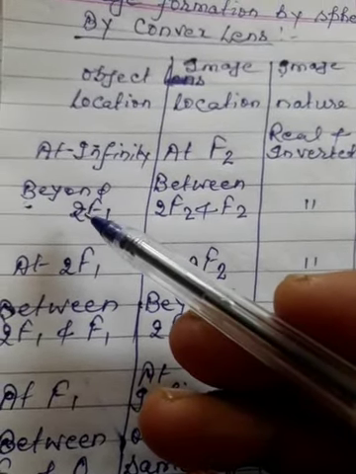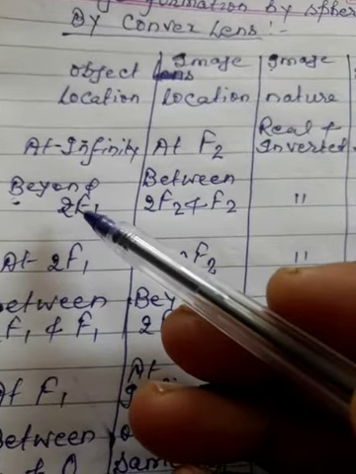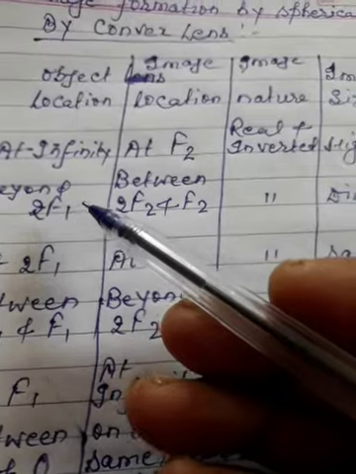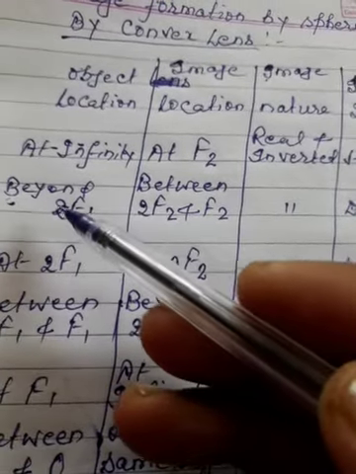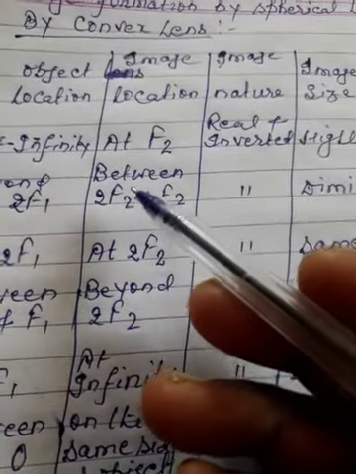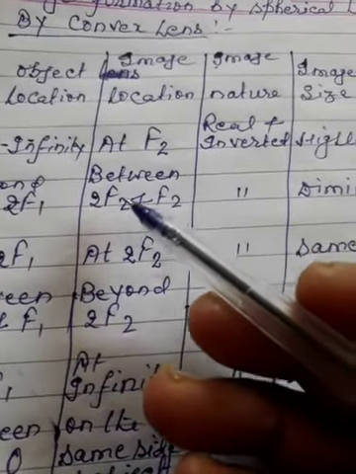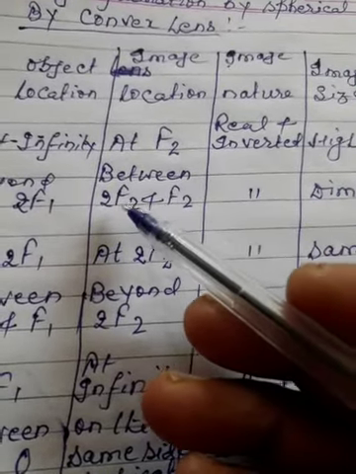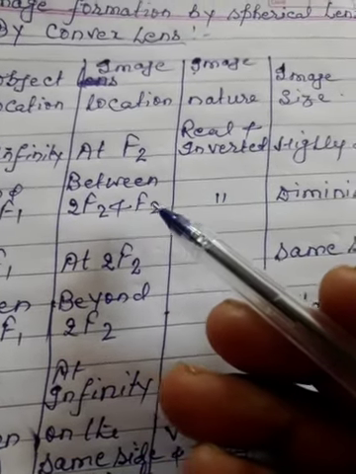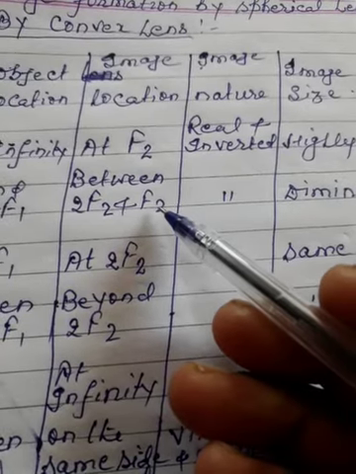And when it is beyond 2f1, where is the image forming? It is forming between 2f2, meaning double of the second principal focus, and the second principal focus.